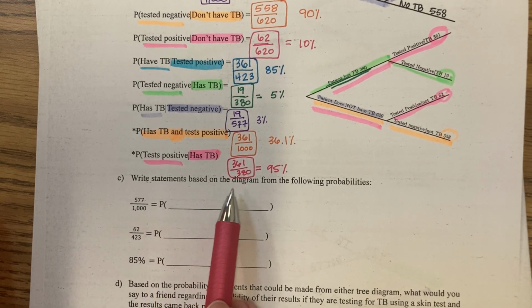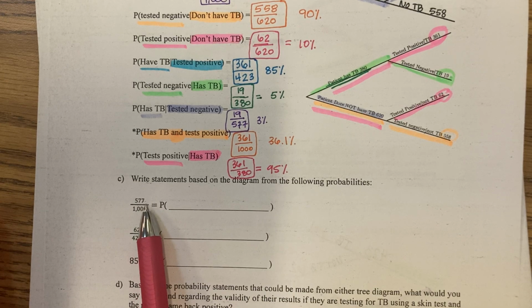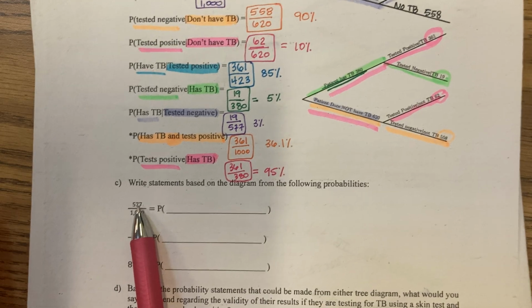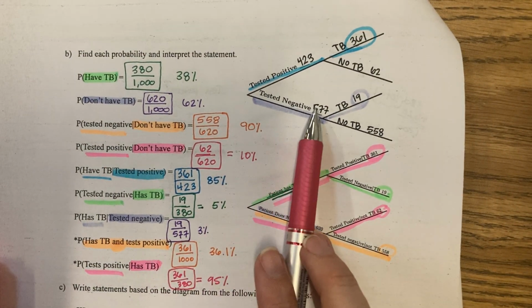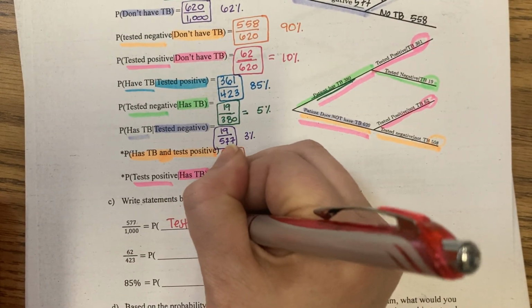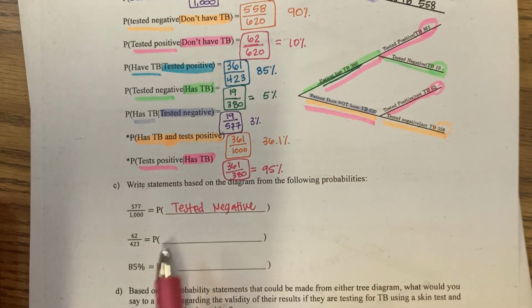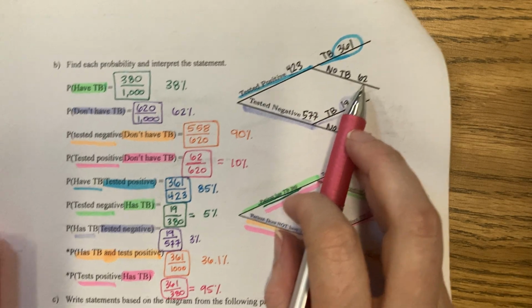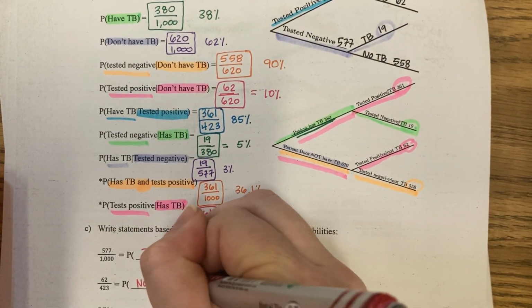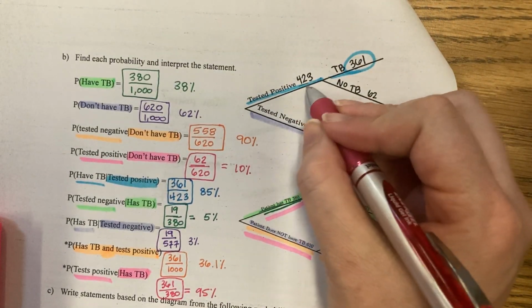Write a statement based on the diagram from the following probabilities. I have 577 out of my total. 577 comes from 577, tested negative. 62 is the not TB over 423, which was tested positive.